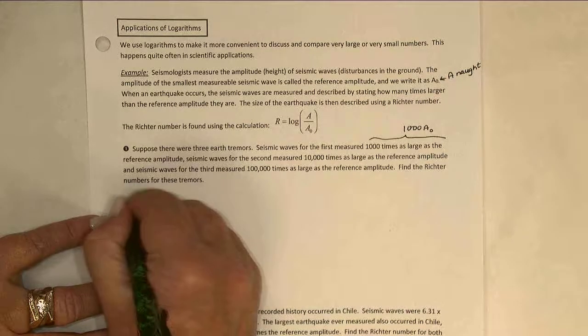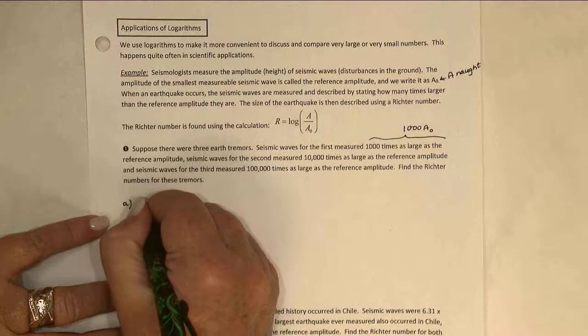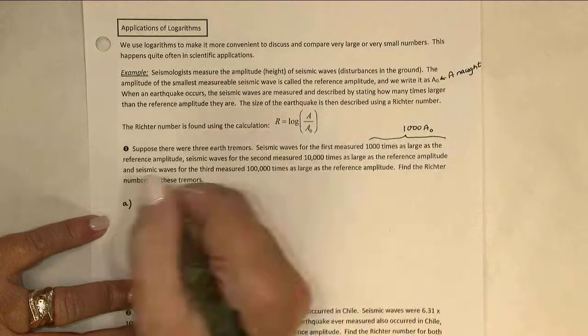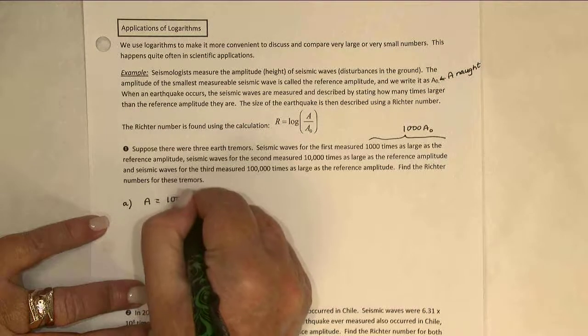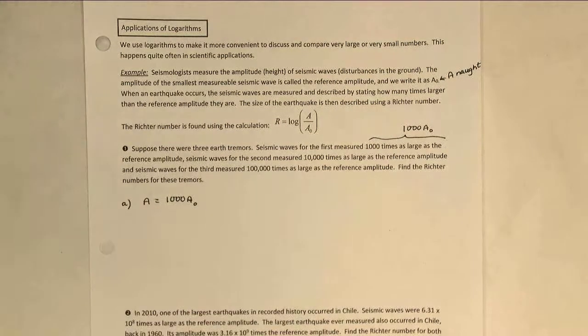So let's see. The first one, our amplitude was 1,000 times as big as the reference amplitude.